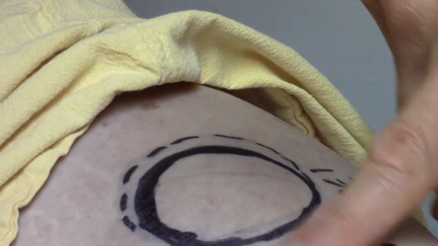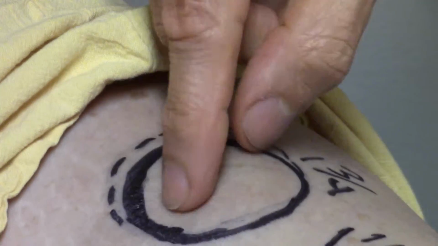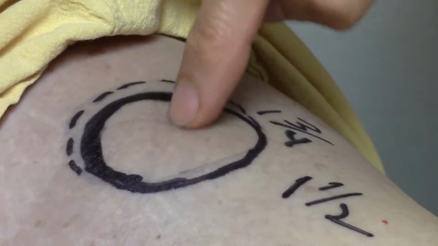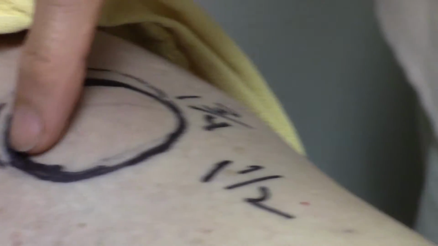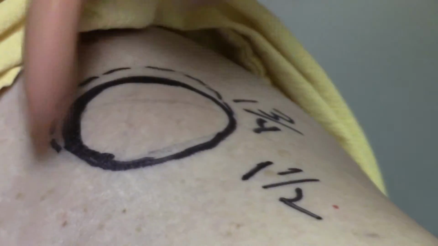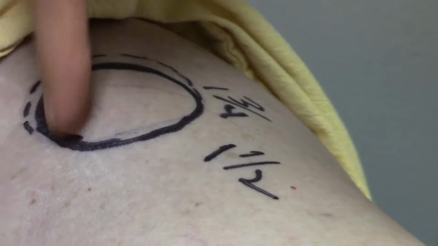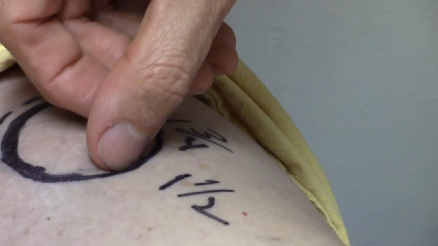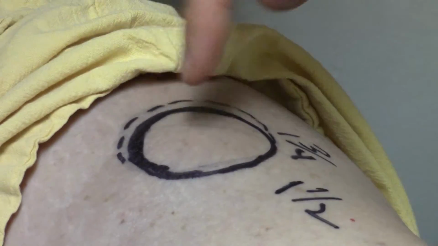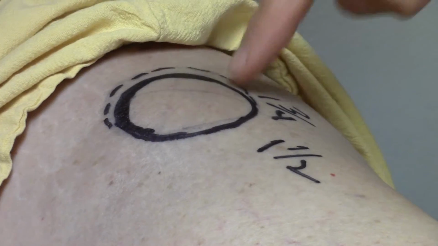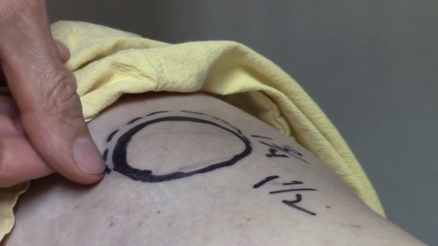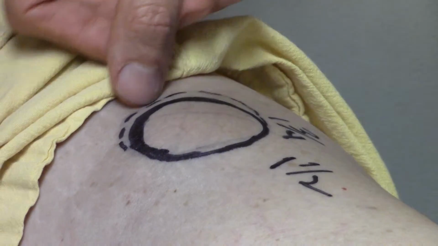You can see that it's flatter. The area that's involved is still relatively non-pliable. But the new dimensions are 1 3/4 inch from top to bottom and 1 1/2 inch from side to side. Those who saw the last video will remember that it was 2 inches top to bottom and 2 inches side to side. This is the old dimension right here, the dashed lines.